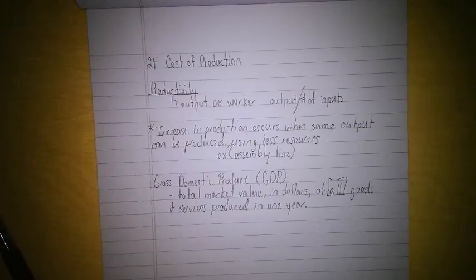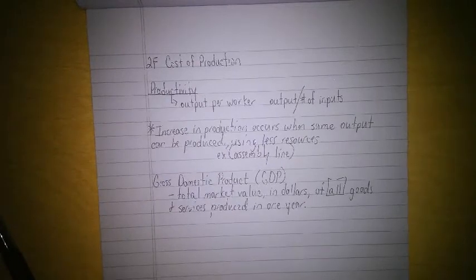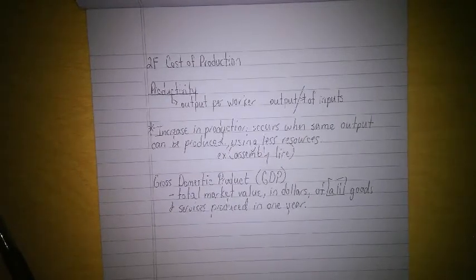Well, in 2018, it was about $20.5 trillion. 20.5. And I'm still thinking that's still less than what we owe China, but I could be wrong there too. But that's a ton of money, right? That's a ton of money. So, again, GDP is the total market value in dollars of all goods and services produced within 1 year.